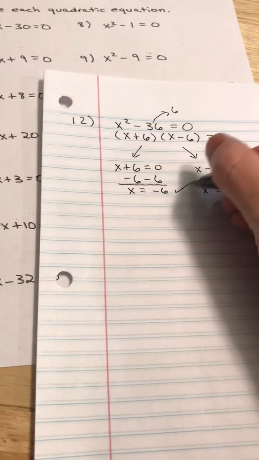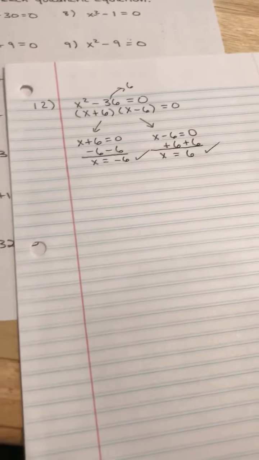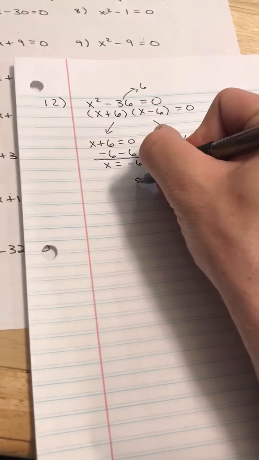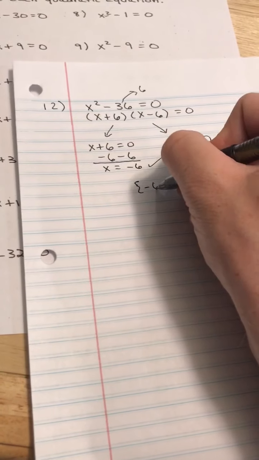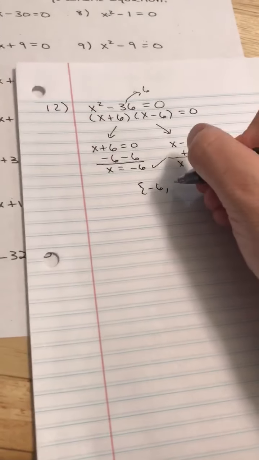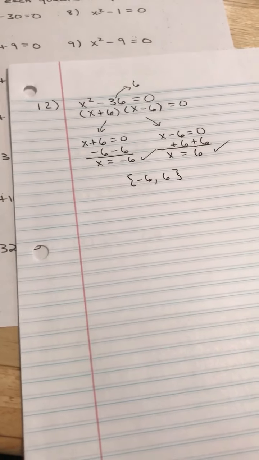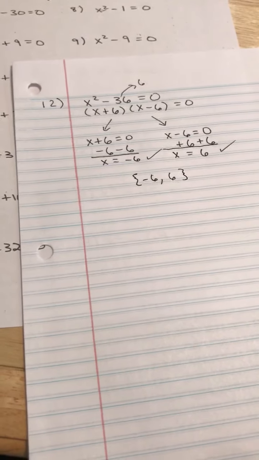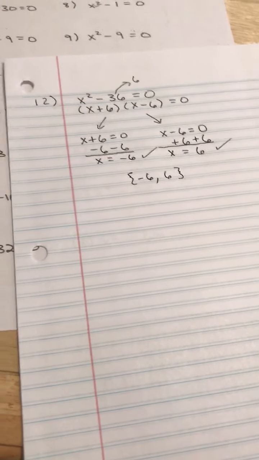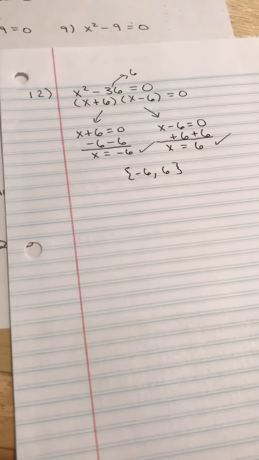Those are my two numbers. All right, let me put them in a solution set. So I'm going to have negative 6 and 6, and then I'm done. Okay, so it's not as hard as you thought it would be. Your answers are always going to be two numbers.